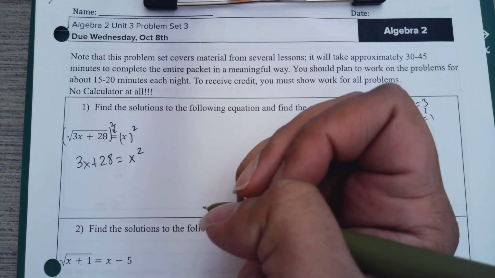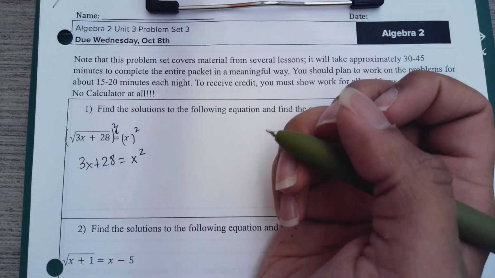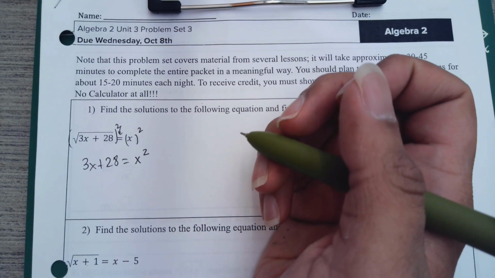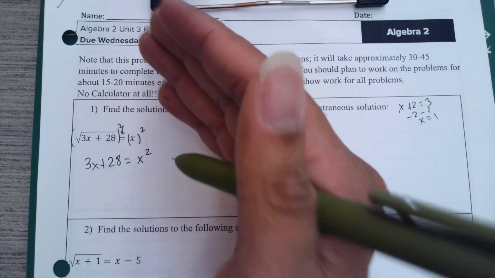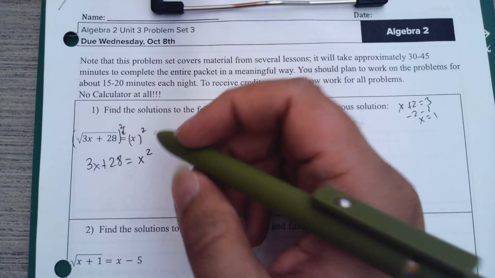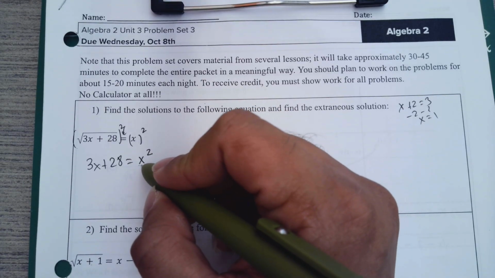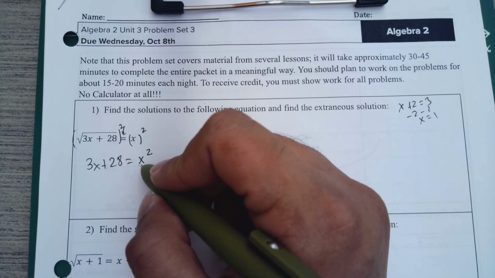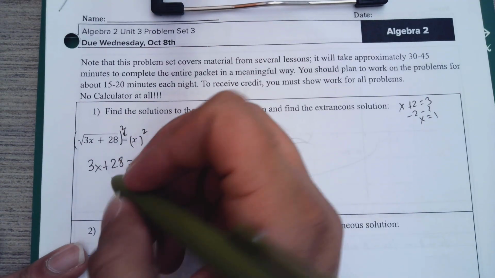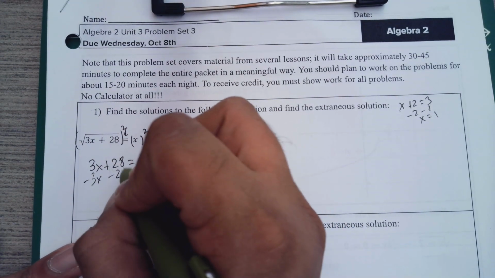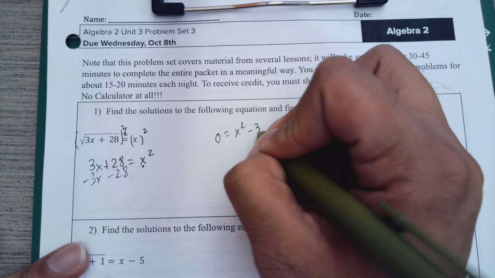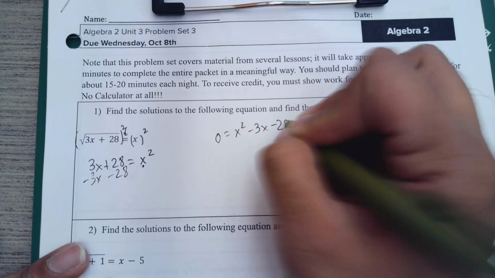Okay, I see a quadratic here. The first thing that comes to mind is factoring, diamond method, stuff like that. In order for me to do that, I need to make sure that one of my sides equals 0. I want to keep my x squared positive. That's what works for me. It becomes easy for me. So I'm going to subtract 3x and subtract 28 on both sides. So I get 0 equals x squared minus 3x minus 28.